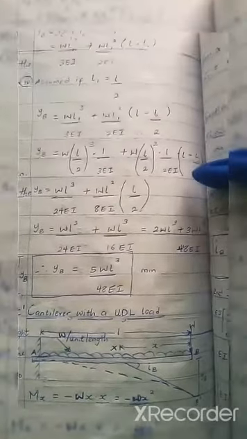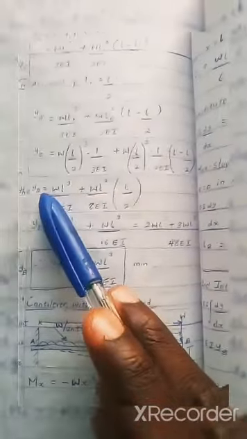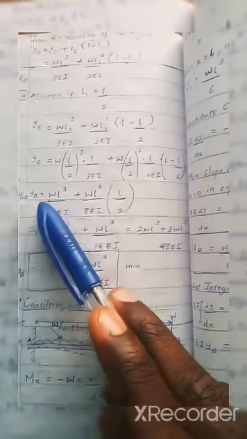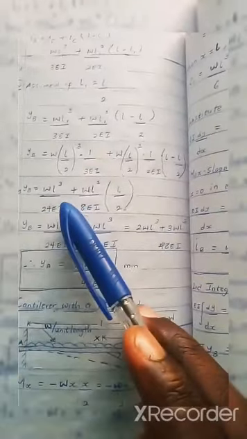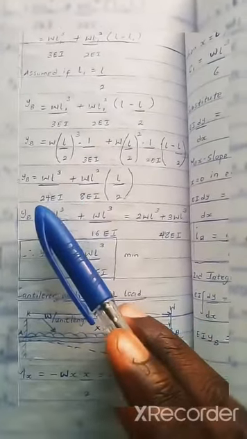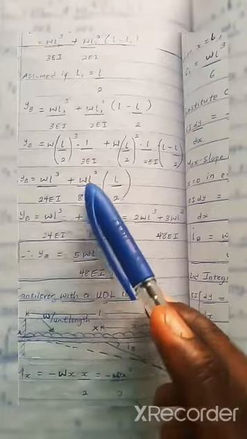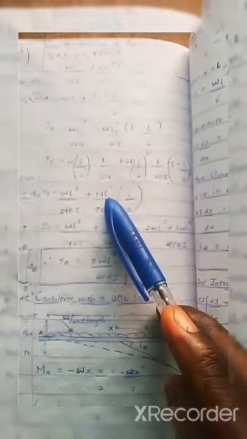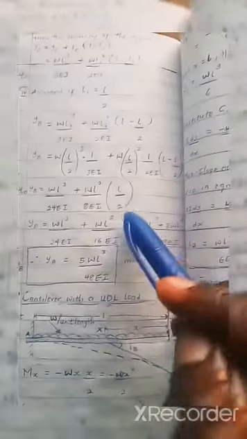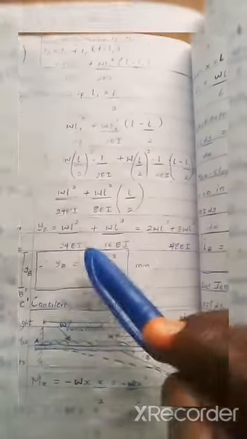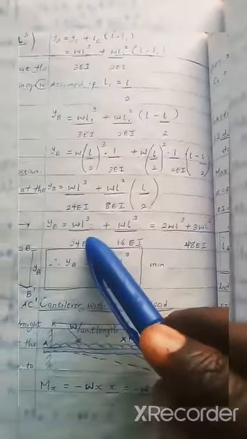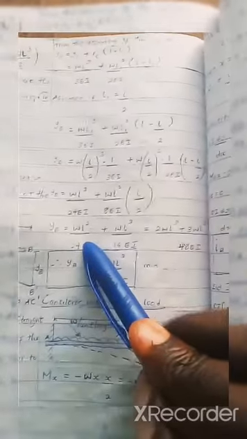Then we resolve it to this. So deflection at B is now this. When you multiply everything together, WL cubed over 24EI plus WL squared over 8EI into the bracket of L over 2. When we multiply it, we resolve it to be this.